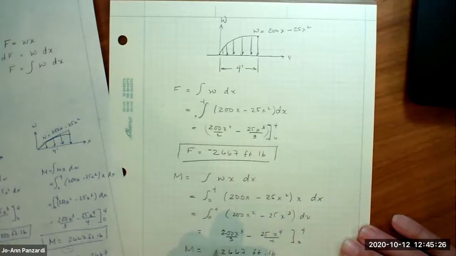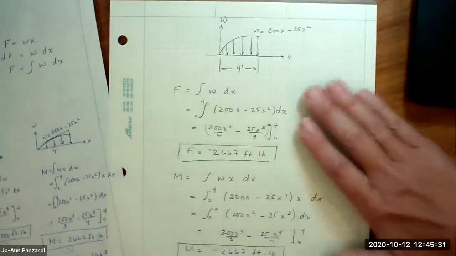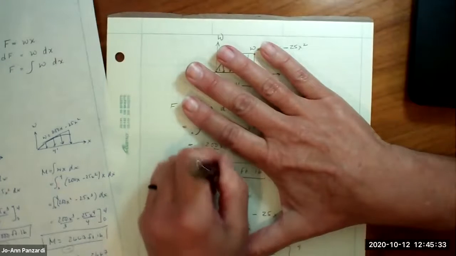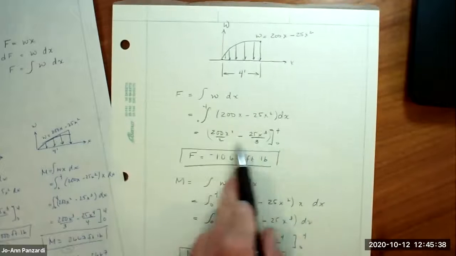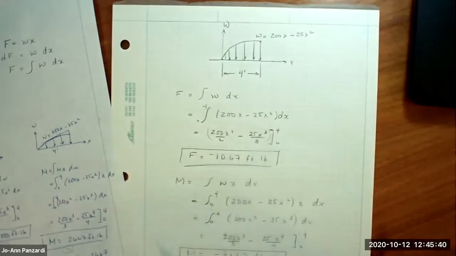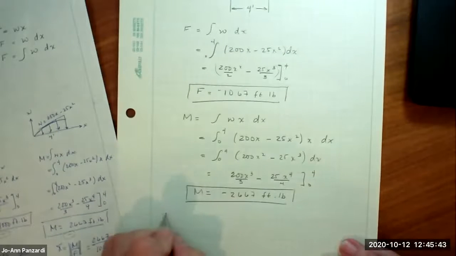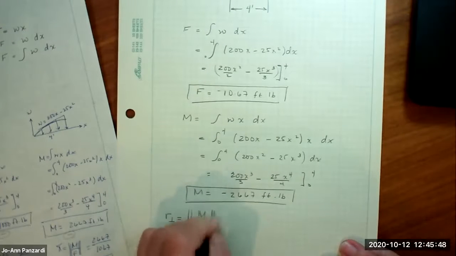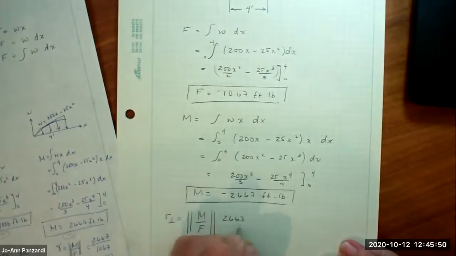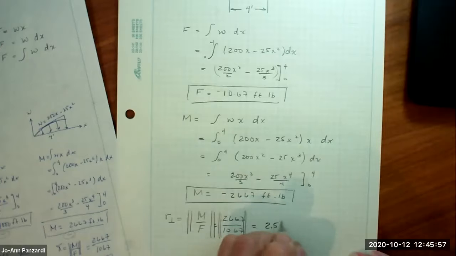foot-pound in the negative. The force, I did the math wrong. It's 1067. So if you checked me on this, it was 1067. And then I did the moment. So now the perpendicular distance is going to be equal to the moment divided by the force, which is 2,667 over 1067. And it turns out to be 2.5 feet is equal to our perpendicular distance.